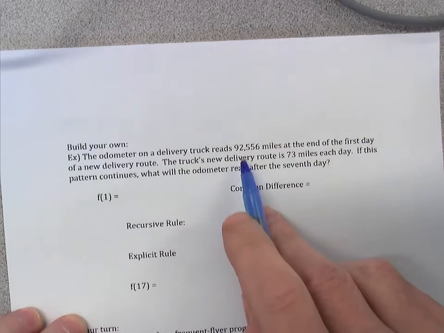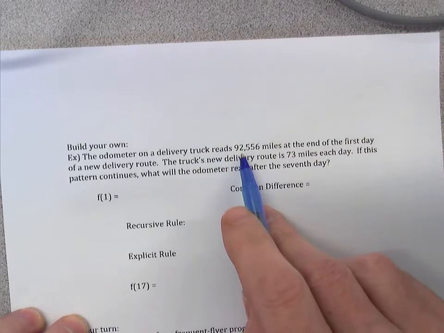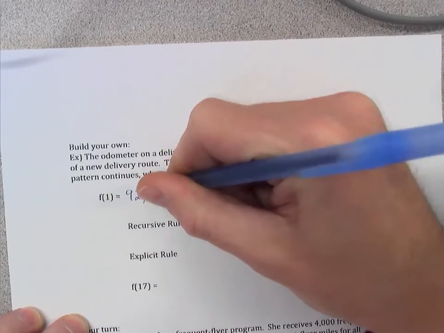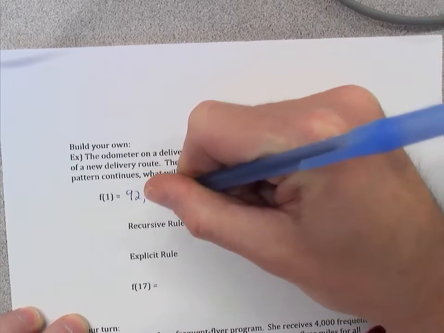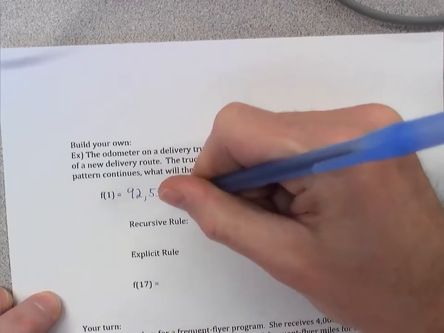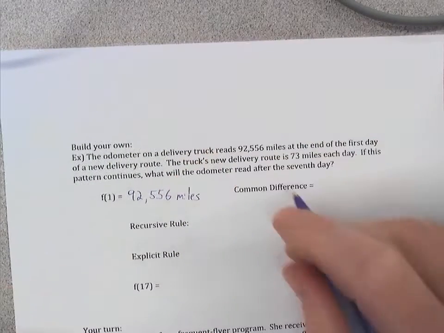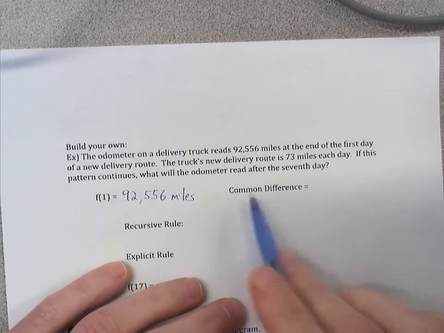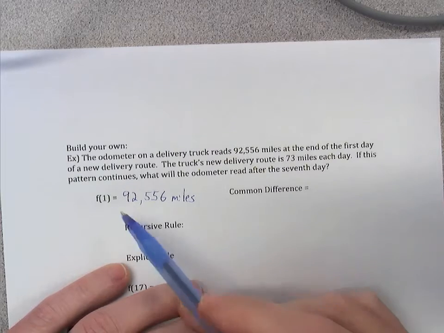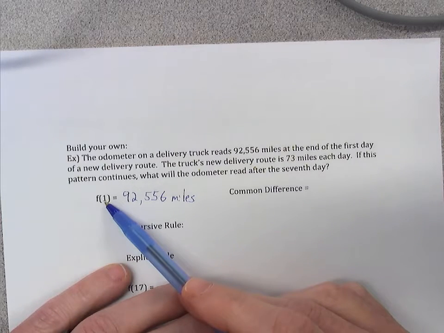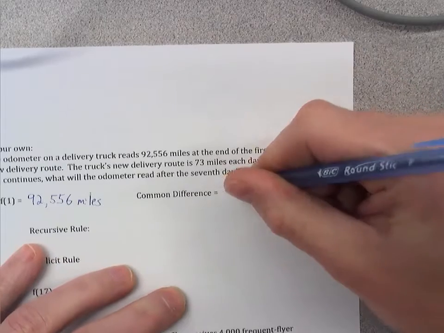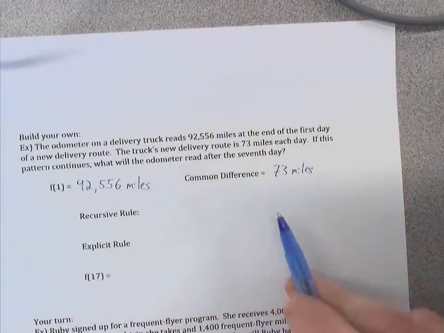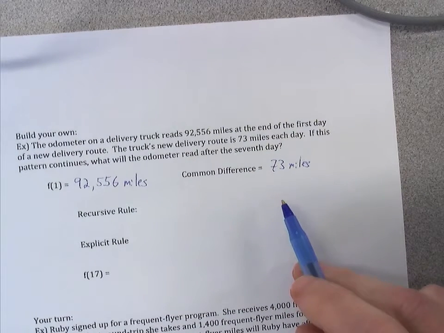And it tells us in the problem. It says that before it starts this delivery on day 1, it starts out at the beginning of the day with an odometer reading of 92,556 miles, okay? So we know this. This is information that we know. And then we want to know, what's the common difference? When we say common difference, we're talking about what's going to happen each and every time we change f of n. And the common difference here is that we're going to add 73 miles, okay? So that's what's going to happen. We're going to add 73 miles each and every time.